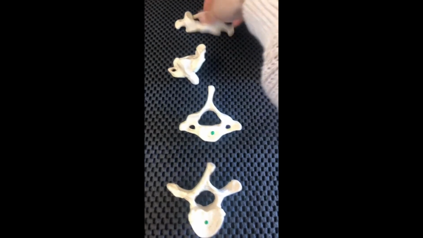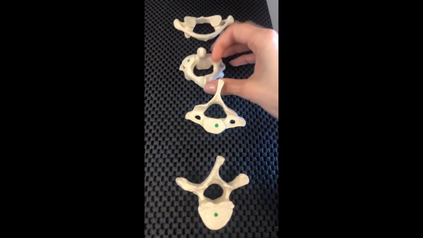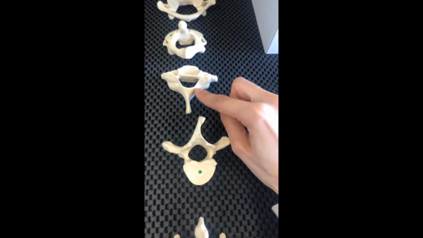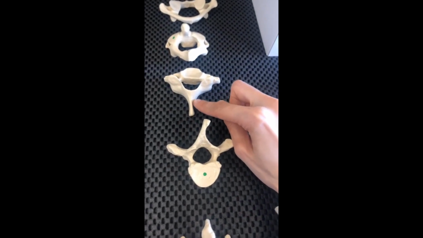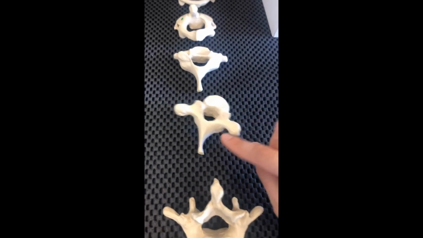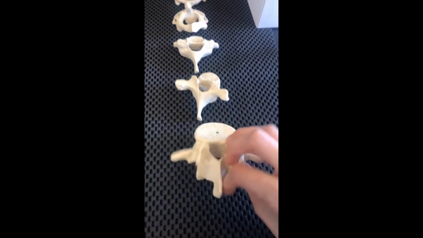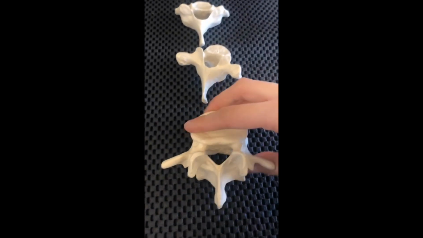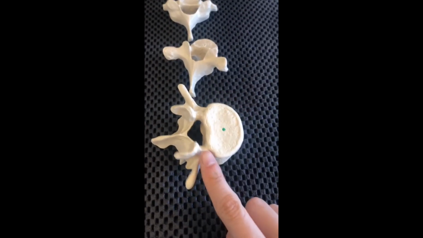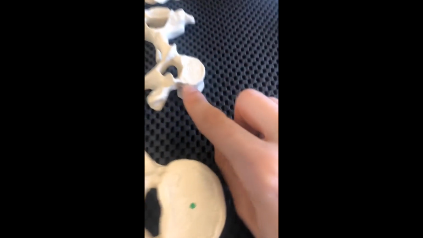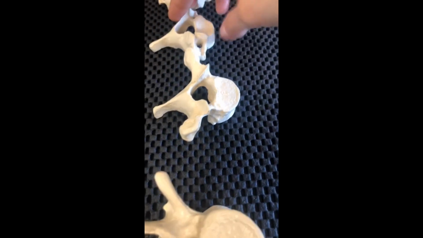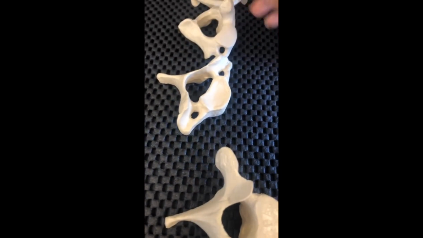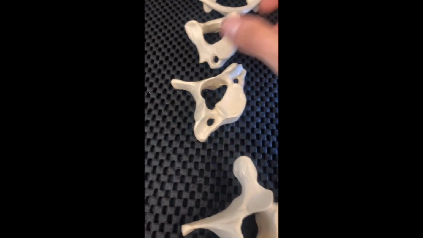Then we're going to go over the lamina, which you can see on the superior part. This one right here. This part right here. And this part right here. As far as the pedicle, it's actually going to be where the body connects. This part right here. Oops, this part right here. And the neck for the praying man.